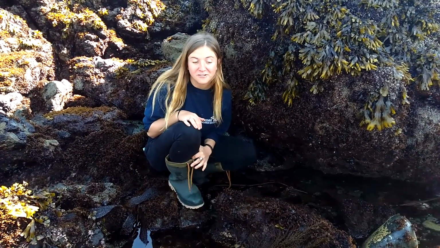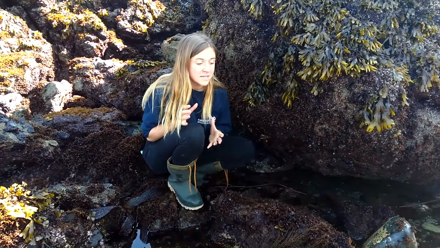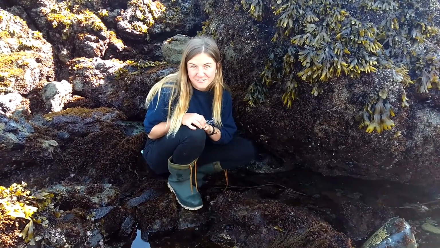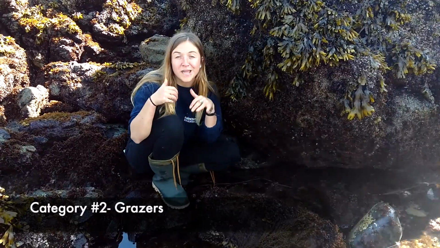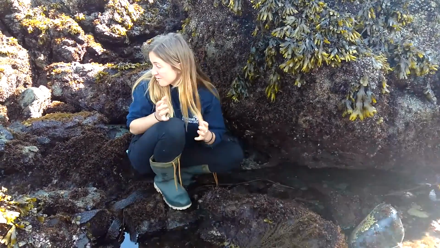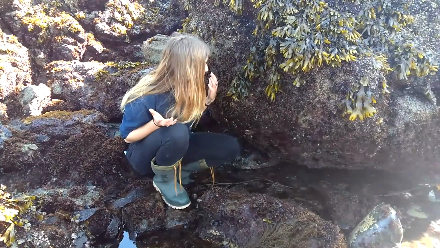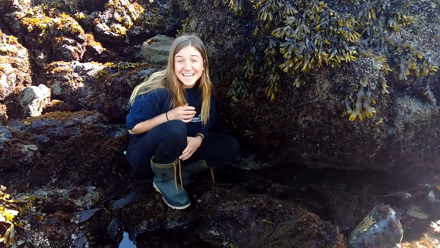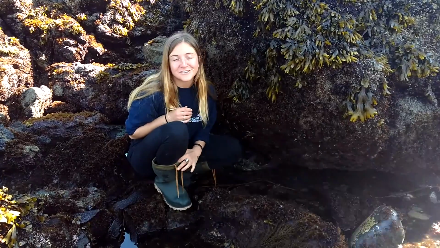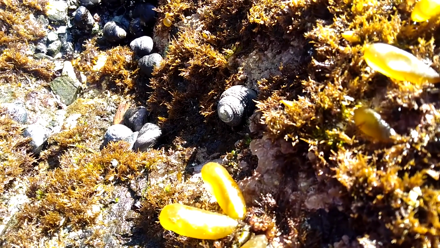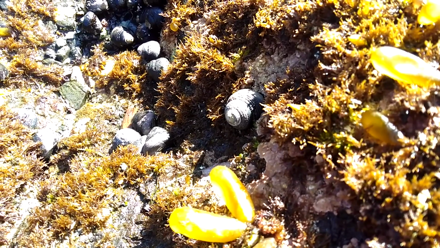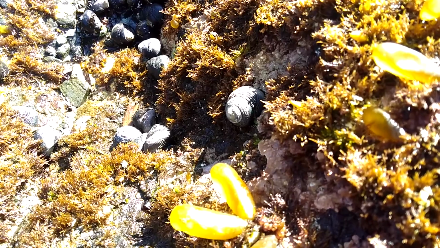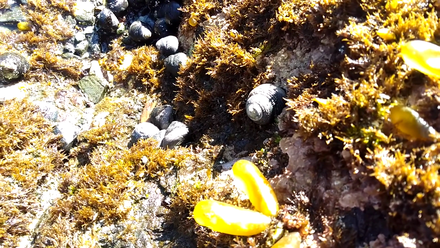But let's try and think of another category to group some more living things. I am going to say our next category is going to be the grazers. So the grazers are going to be just like what they sound like. They graze the rocks and they scrape off the algae and eat it up. So everywhere I look around me right now, every single rock that I stare at, I see little snails. So these guys are a part of the grazer category. So the snails have a very special shaped tongue. It's like sandpaper. It's called a radula, and they scrape it along the rocks, and that helps them pick up all the little algae that they want to eat.